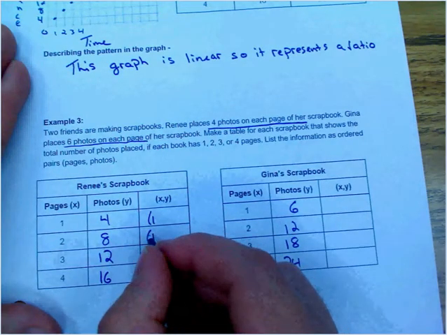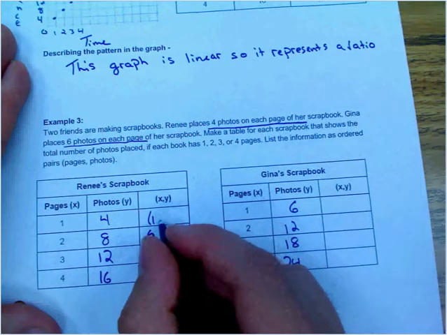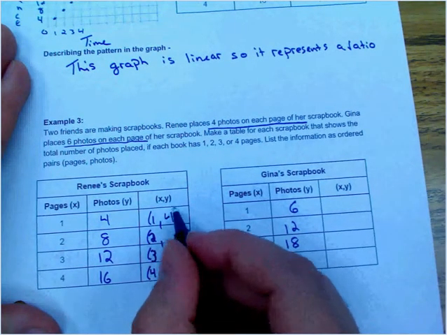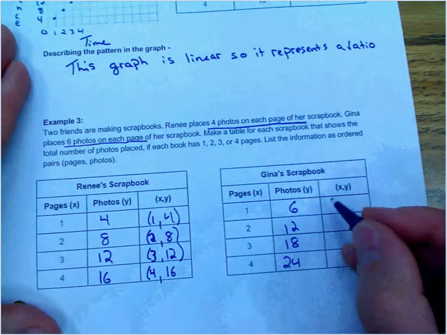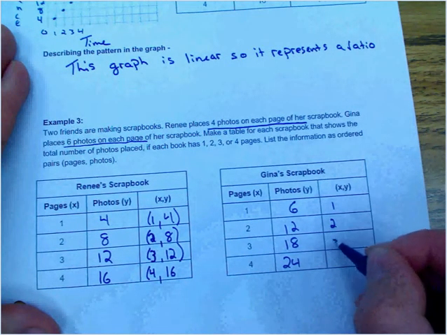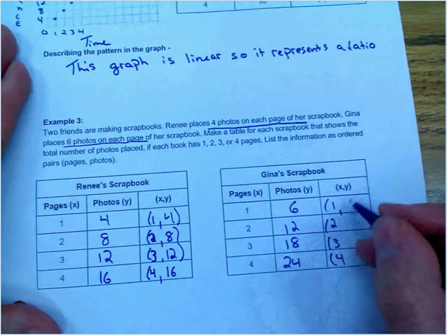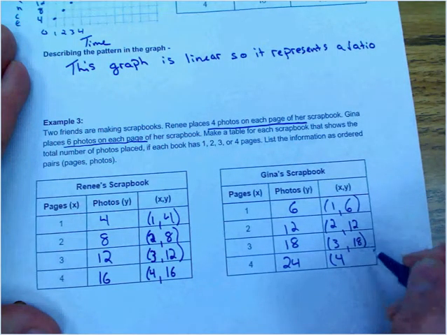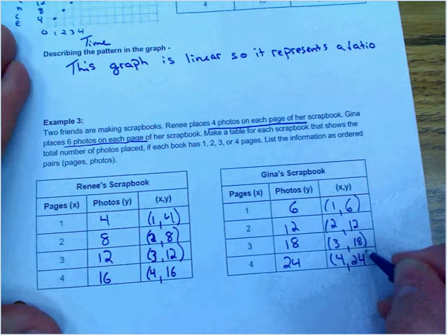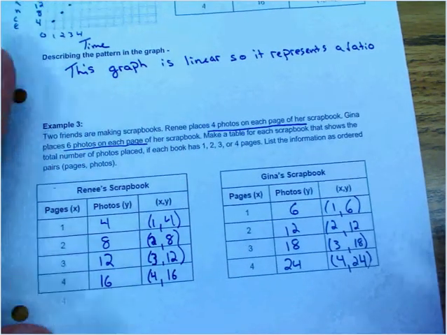Oops. 2, 3, 4. 1 is 4, 2 is 8, 3 is 12. Over here we have 1, 2, 3, and 4. 6, 12, 18, 24. Okay.